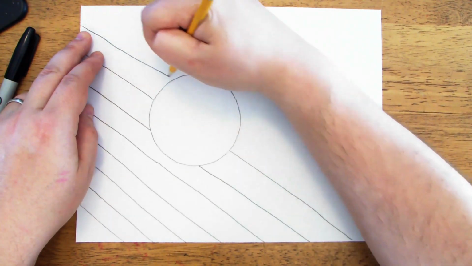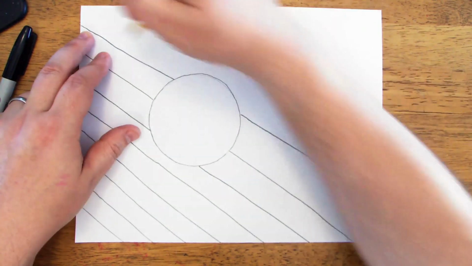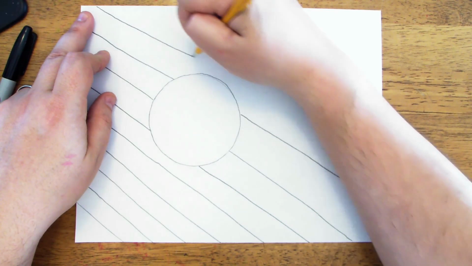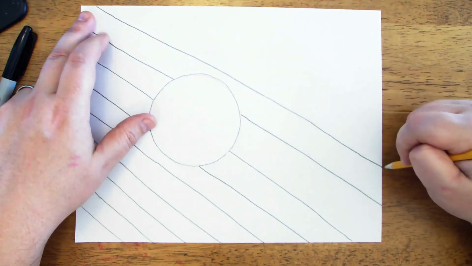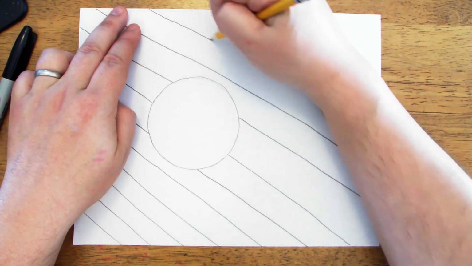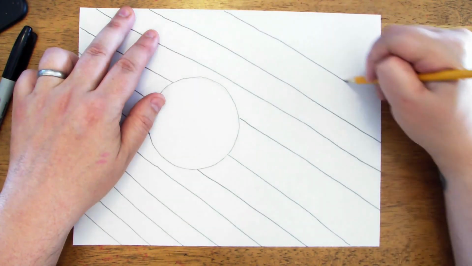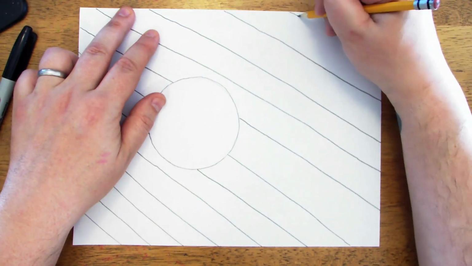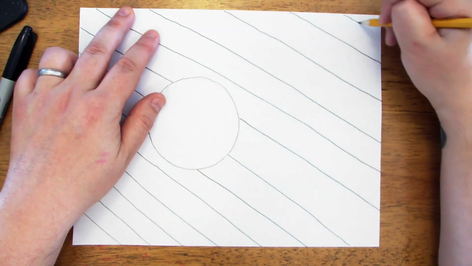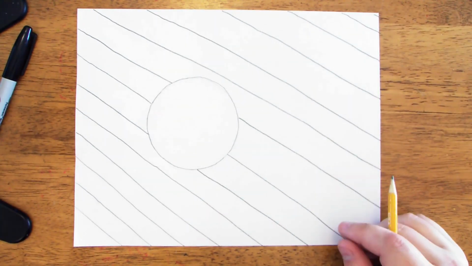Then I'm going to do the same here, and then continue it on this side. And then once I'm past that circle, my straight, fairly parallel lines can be drawn pretty quickly for the rest of my paper. They don't have to be exactly the same distance apart, though it does help with the illusion to have a pretty regular pattern all the way through that.